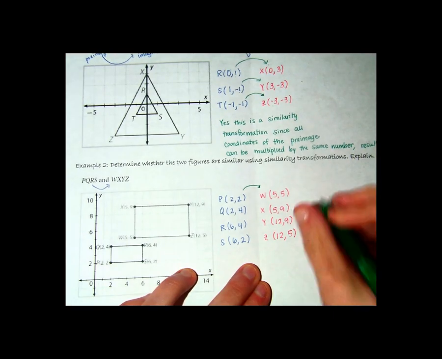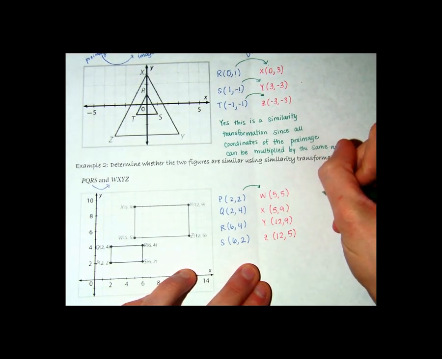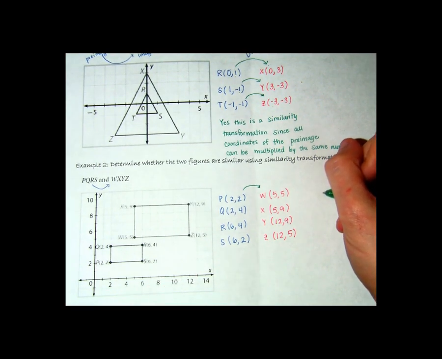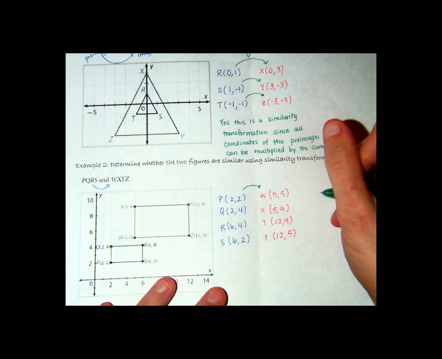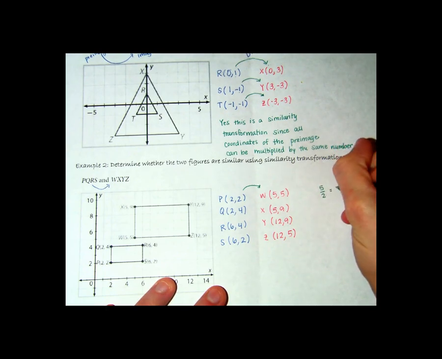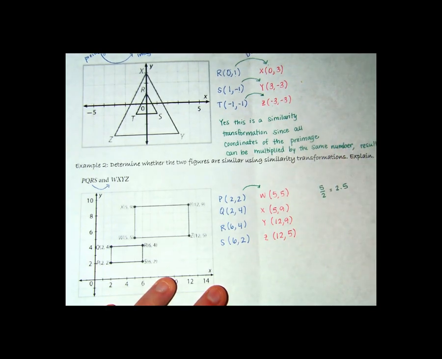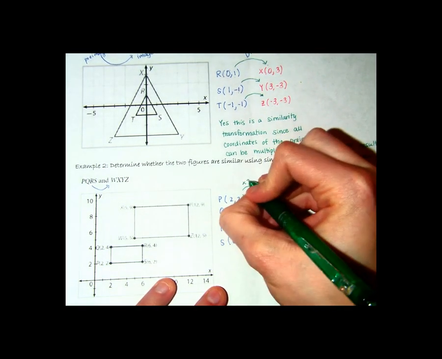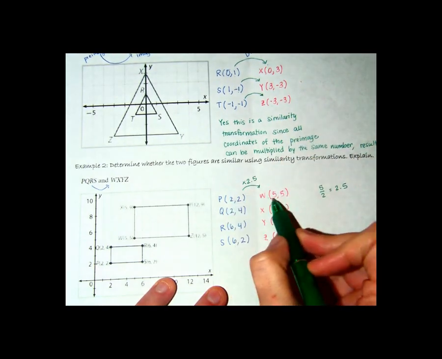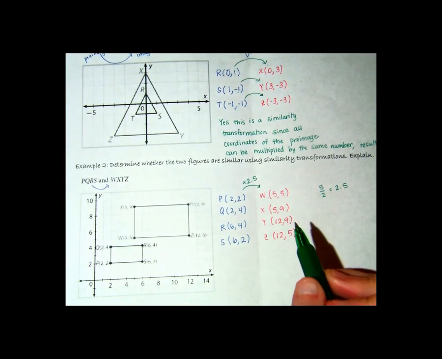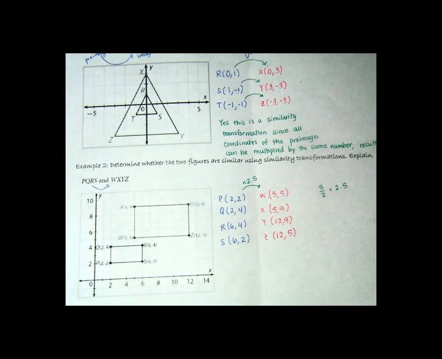To determine that, we can talk about what we did the other day, where we take the image and divide it by the pre-image. So we could do the W values, 5 divided by 2. That's about 2.5. So we can see if that's going to work. So I took this divided by this to see if it works. So let's see if we can multiply by 2.5 on all these. I know I can here. 2 times 2.5 is 5. So let's see, 4 times 2.5. Let's figure that one out.